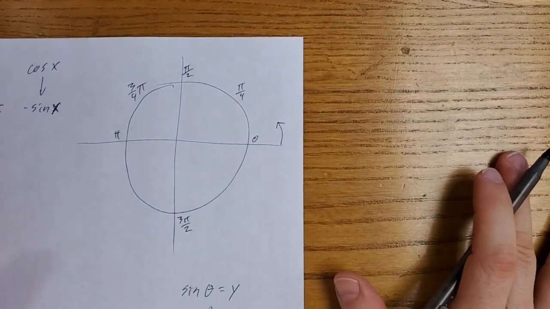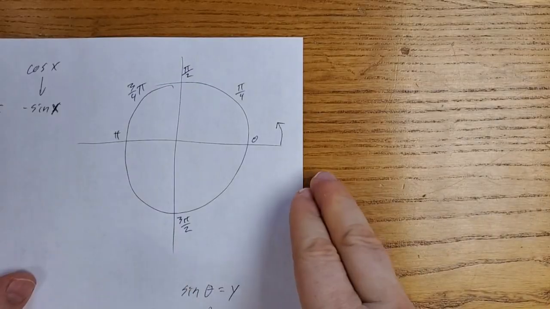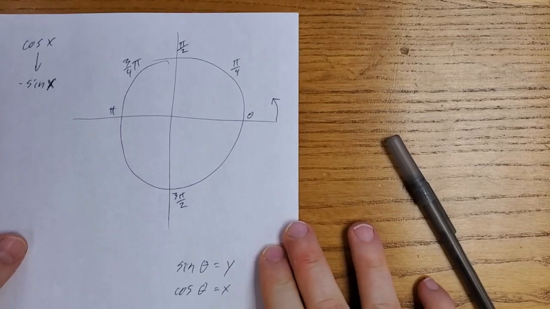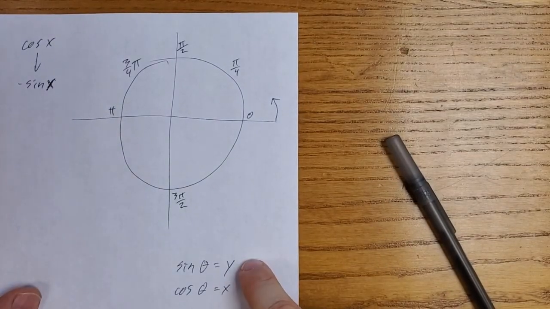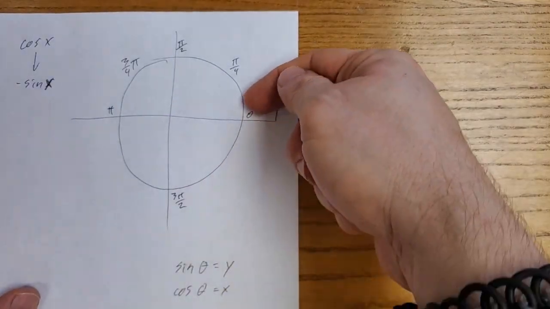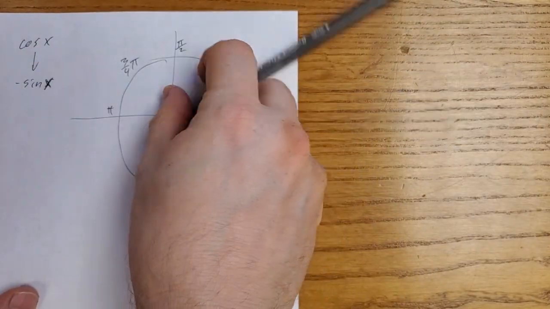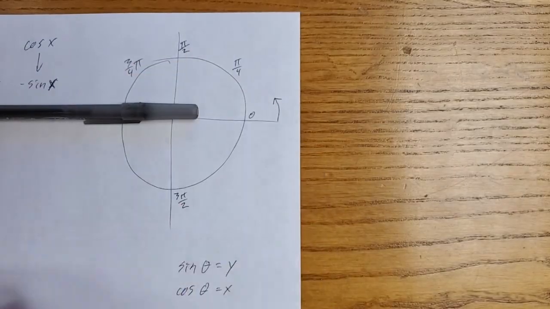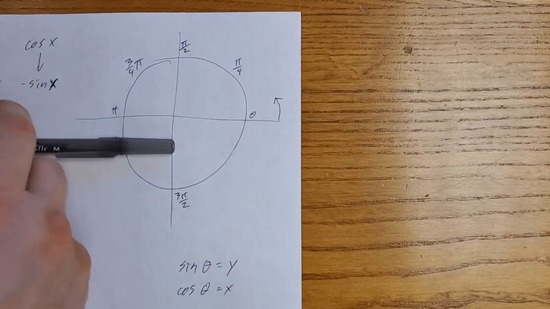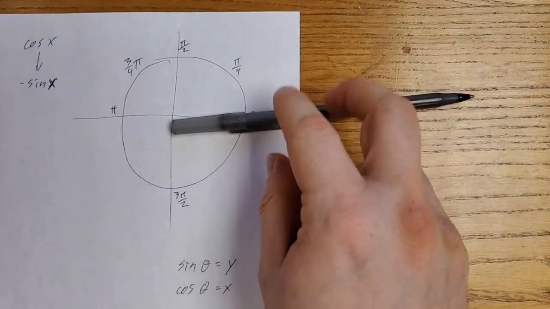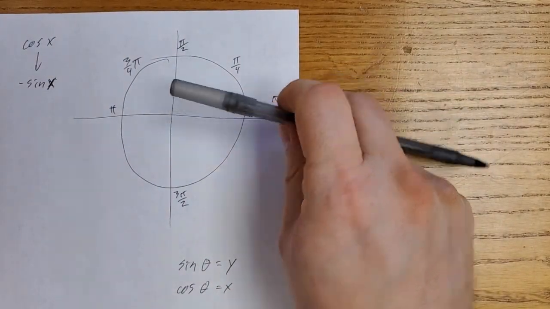So kind of the trick here is that your sine values, being y, will be positive for all the angles from 0 to pi, and then negative for all the angles from pi back to 0 or 2 pi at that point.